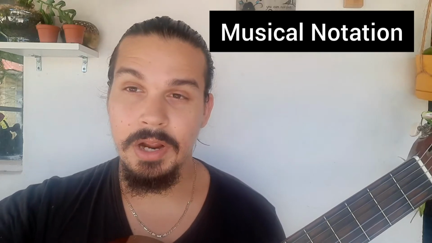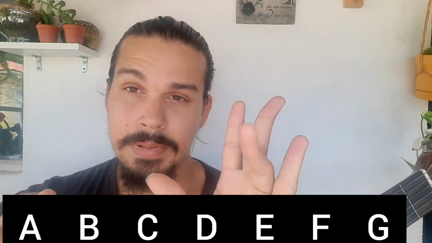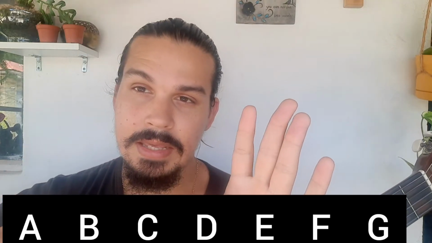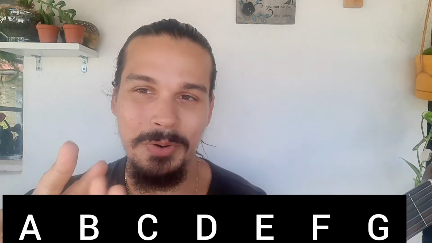In this topic, we're going to do musical notation. Remember, in our last class of musical notation, we learned about the 7 natural notes of music. And those notes were A, B, C, D, E, F, and G. And do we go to H? No, we don't go to H. We go back to A.